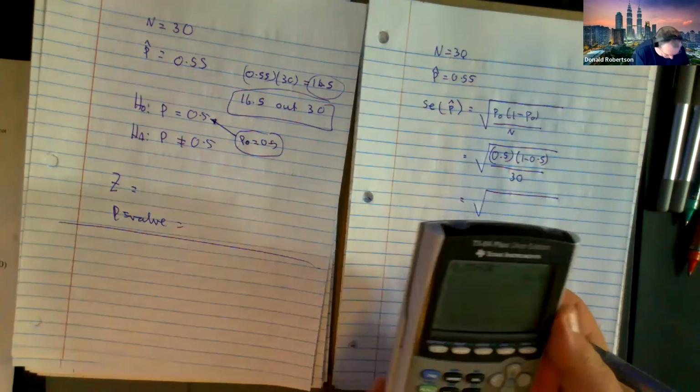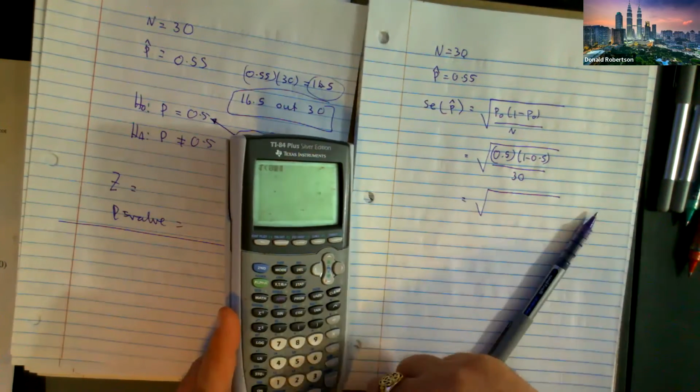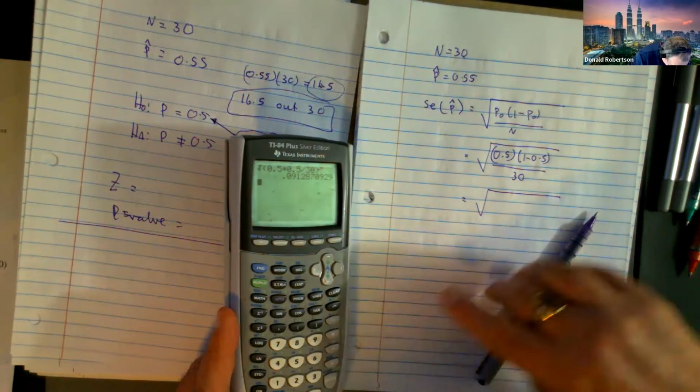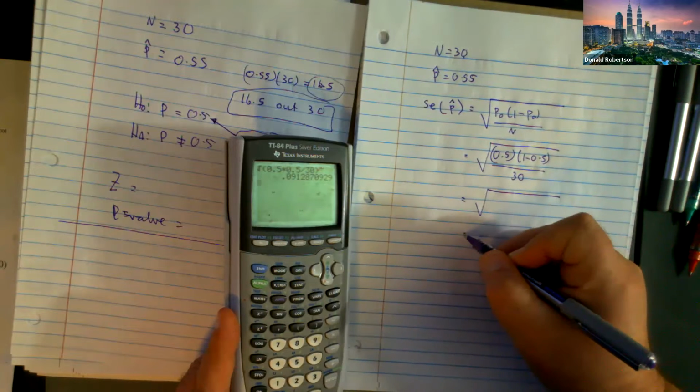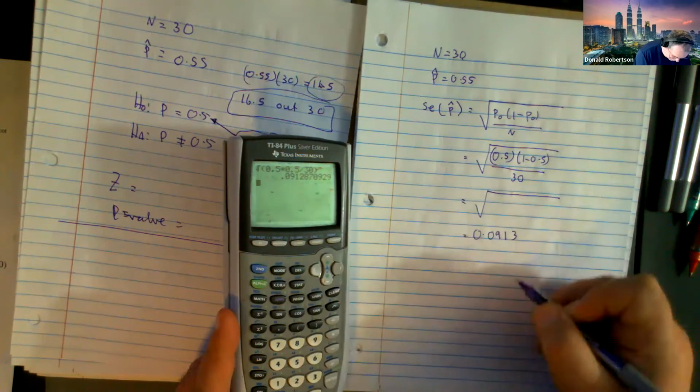And on my calculator, the square root of 0.5 times another 0.5 divided by 30 is 0.0913 roughly.